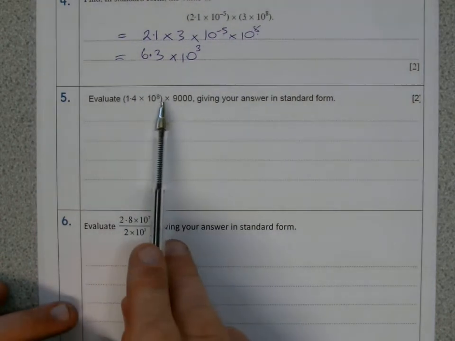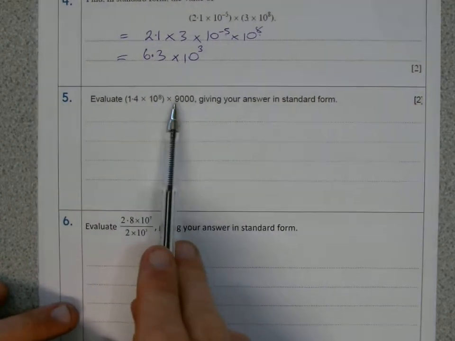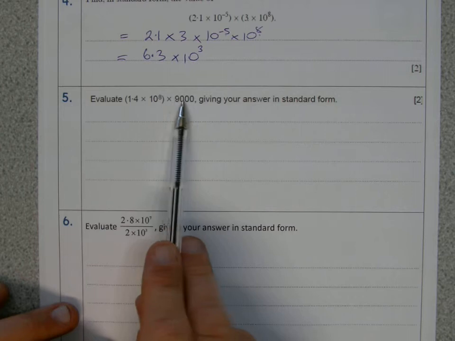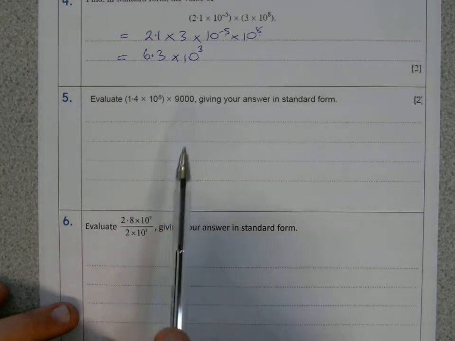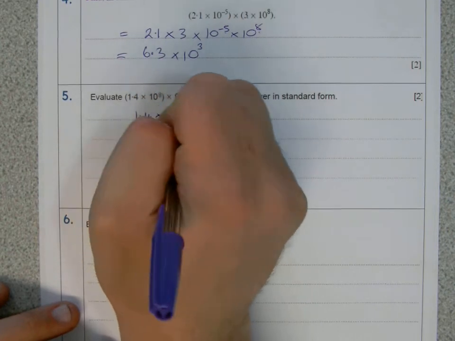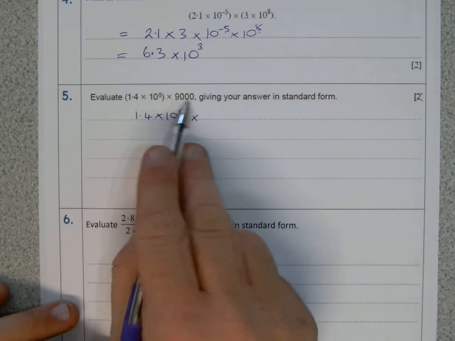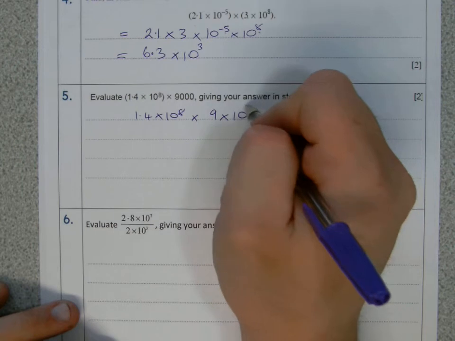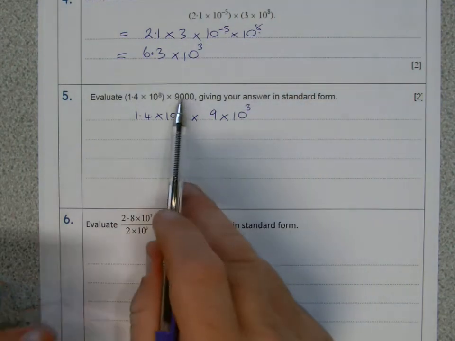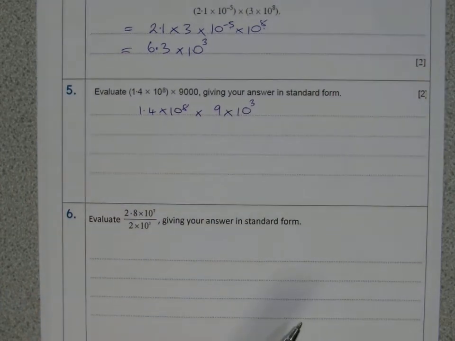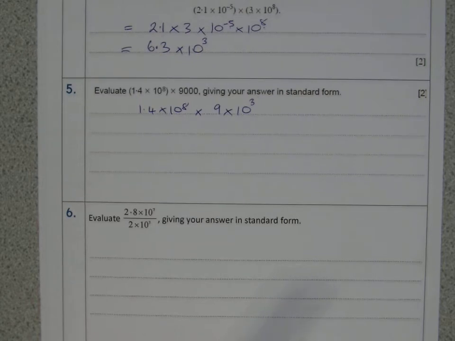With this one, it looks a bit more complicated. But actually, we've got a standard form number here and an ordinary number. But I could change that into standard form. So we could have 1.4 times 10 to the power 8, times 9,000, which can be written in standard form as 9 times 10 to the power 3, because 9,000 is the same as 9 times 1,000, and 1,000 is 10 to the power 3. So we've got 1.4 times 10 to the 8 times 9 times 10 to the 3.